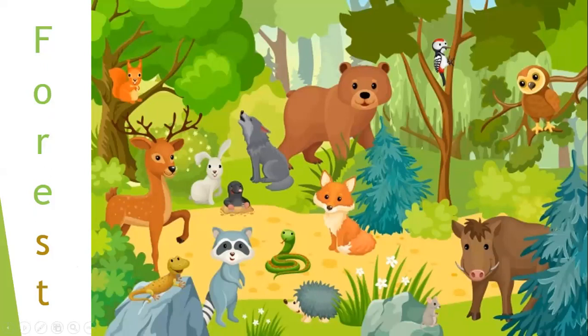In a forest, we have bears, wolves, squirrels, deer, rabbits, moles, snakes, raccoons, lizards, foxes, woodpeckers, owls, and we have wild boars.